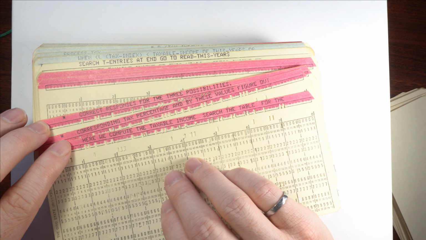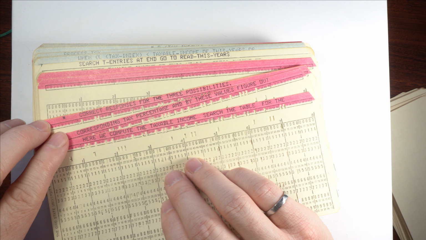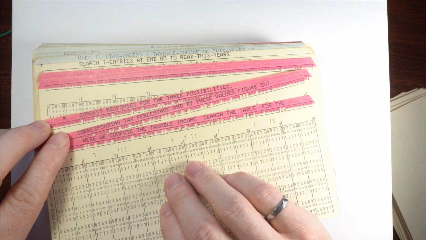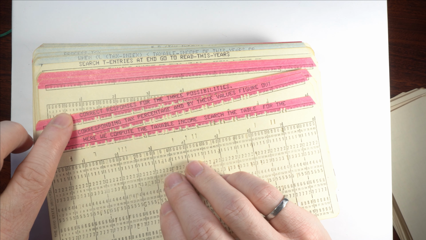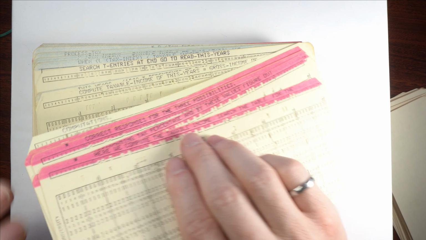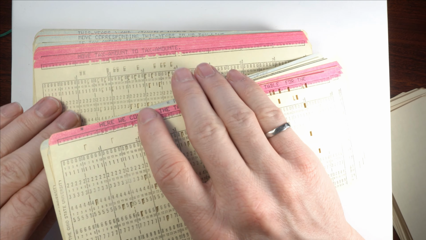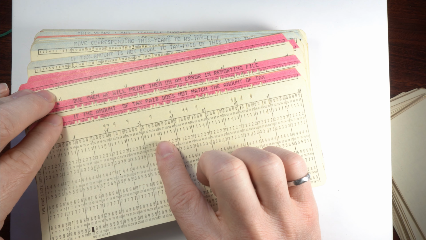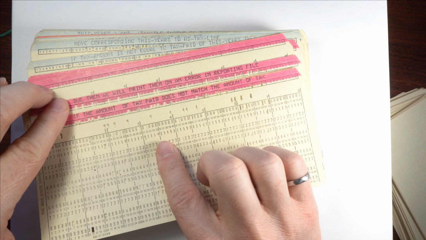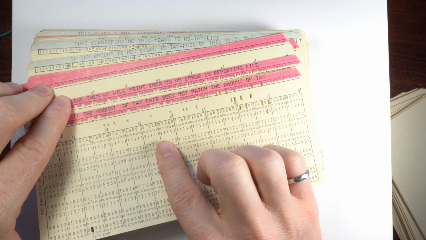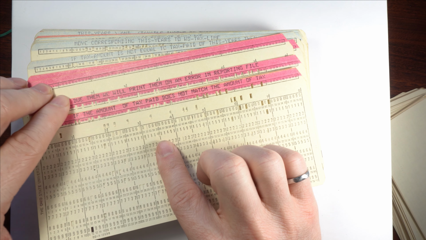Here we compute the taxable income, search the table for a corresponding tax percentage, and by these values figure out correct responses from the three possibilities. If the amount of tax paid does not match the amount of tax due, then we will print them on an error in reporting file.